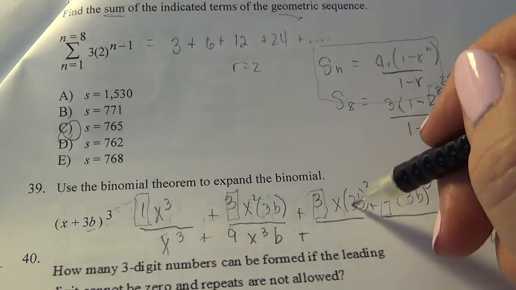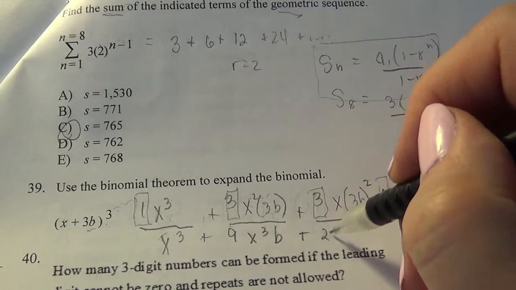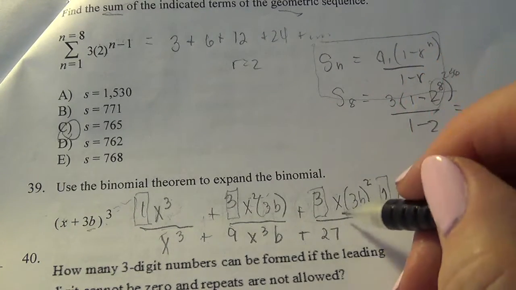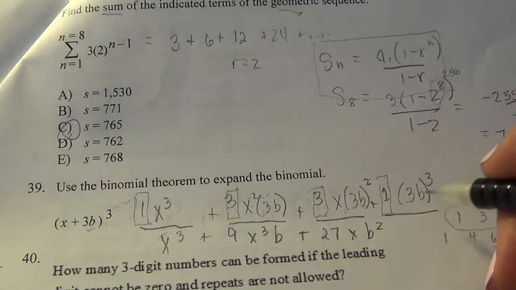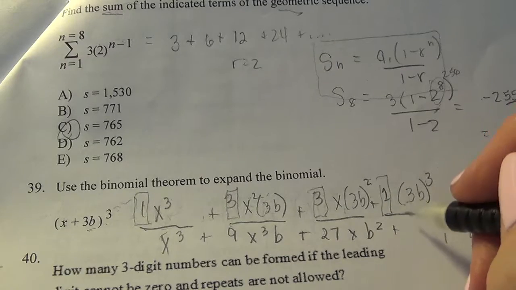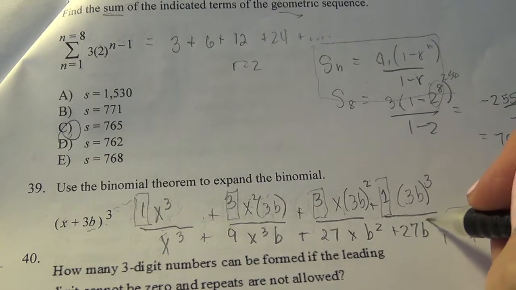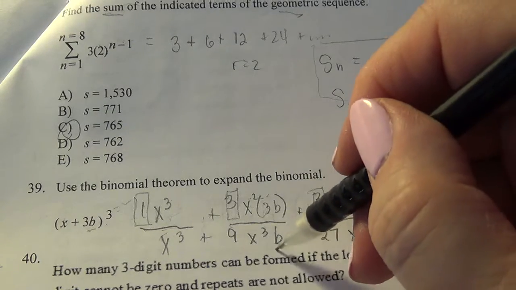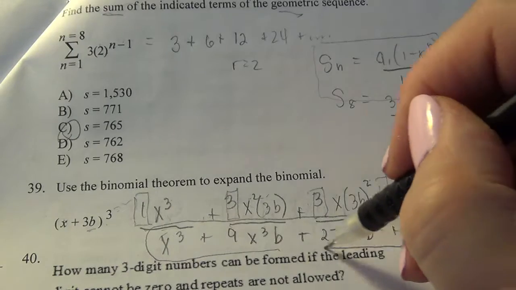And here we have 3 squared, which is a 9, times a 3, which is 27, and that leaves us xb squared. And lastly, 3 raised to the 3 is another 27, b cubed. So the final binomial is right there.